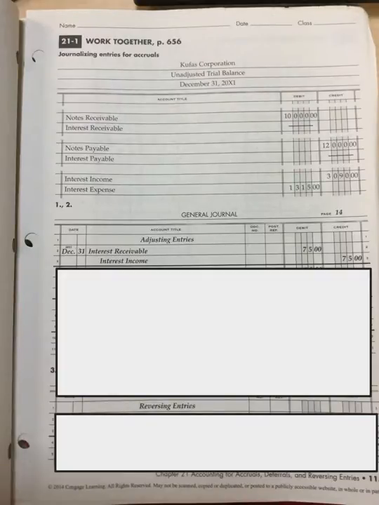All right, now we are still on number one. We need to journalize the adjusting entry for our accrued interest expense. That is related to the notes payable. Again, we have done this transaction before. So again, our notes payable is a 90-day, 6%, $12,000, and it is dated December 1st. It is now December 31st. How many days have passed?